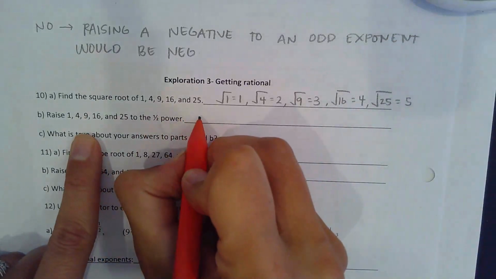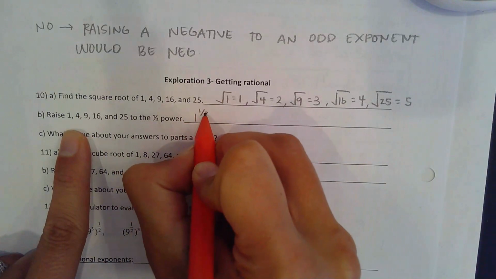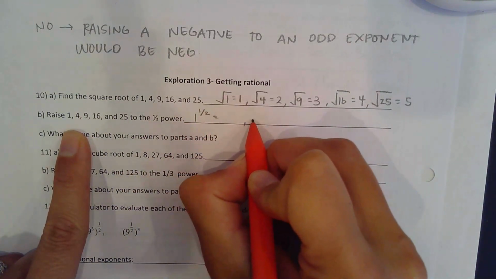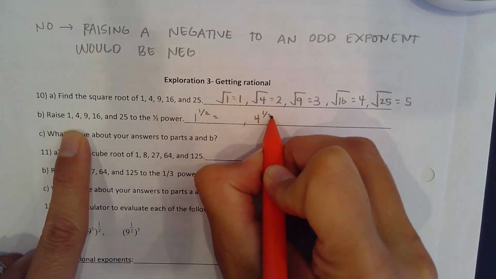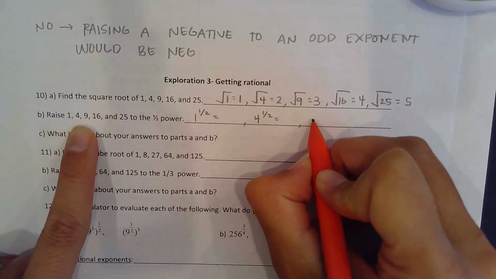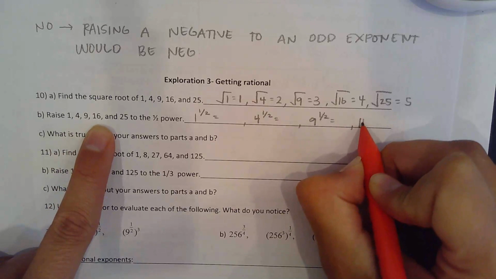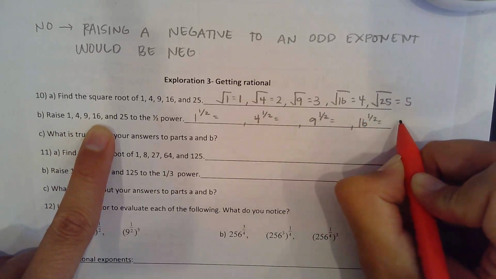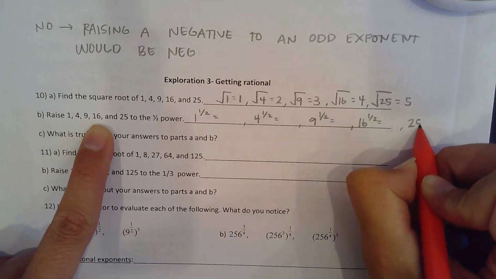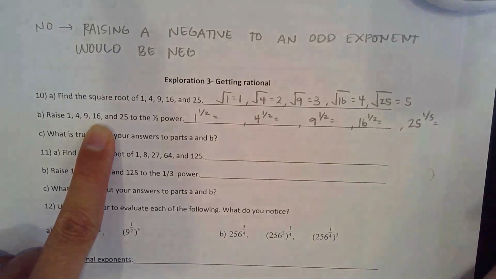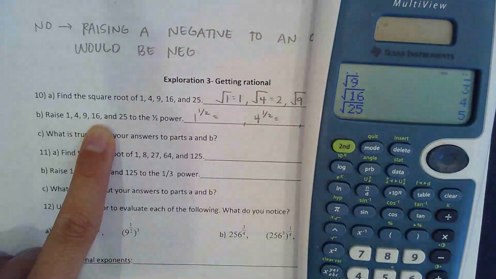Now I want you to take 1 and raise it to the 1/2 power. Tell me what you get. And 4 to the 1/2 power, tell me what you get. 9 to the 1/2 power, 16 to the 1/2 power, and 25 to the 1/2 power, and tell me what you get. Okay, so let me show you how to do that.